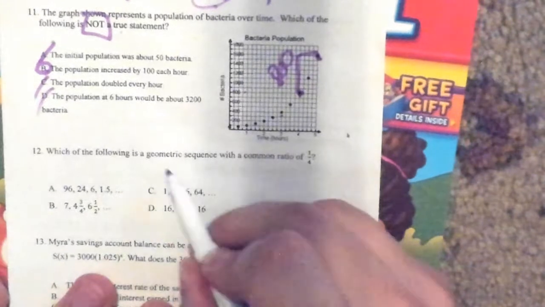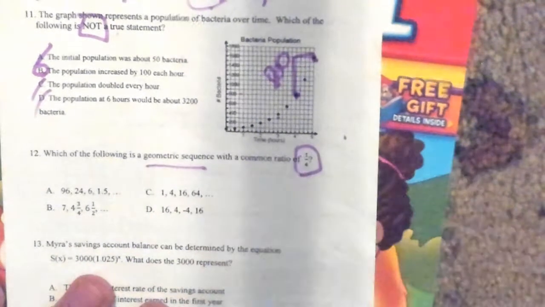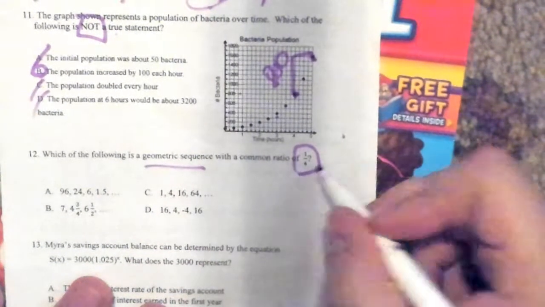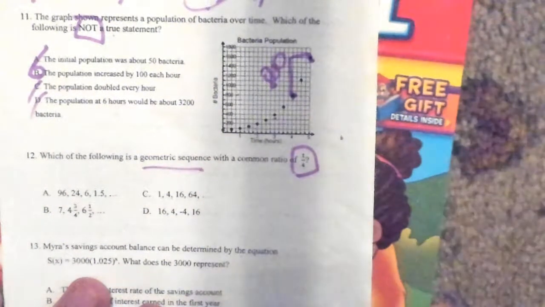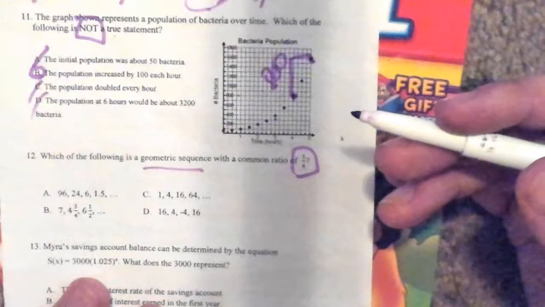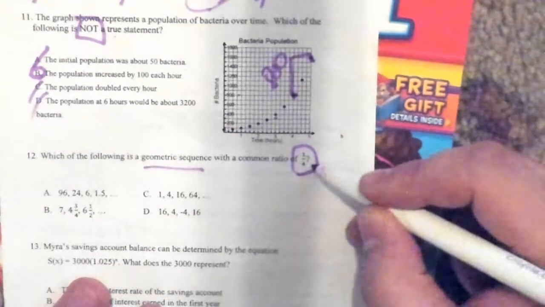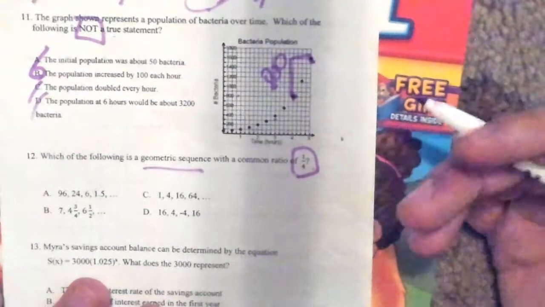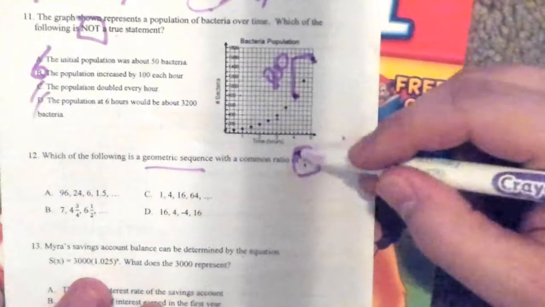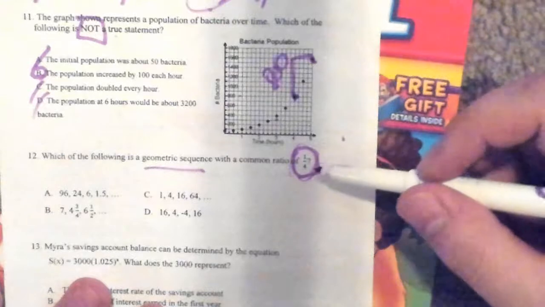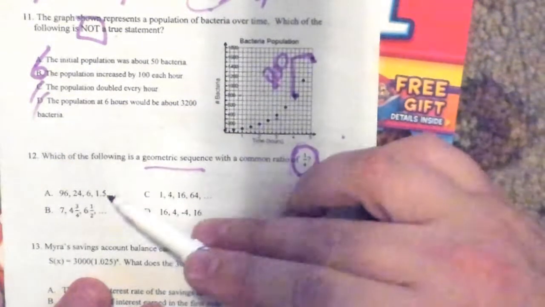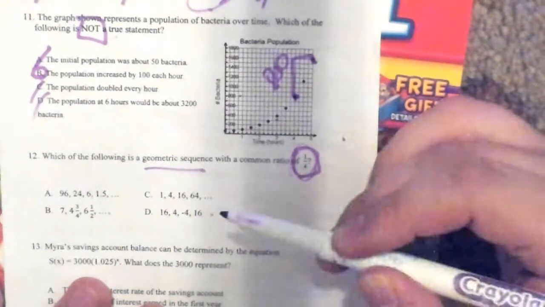Which of the following is a geometric sequence with a common ratio of 1/4? Common ratio is just like the rate. It's just like, how is it changing every time? So it's like, what are you multiplying by every time? So if we look, 1/4 would be the same thing as dividing by 4. So they'd be getting smaller. Every time your common ratio is a fraction less than 1, it's going to be getting smaller. So I see smaller, smaller, and smaller.